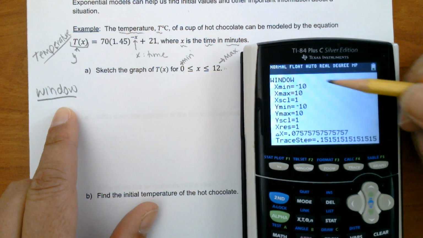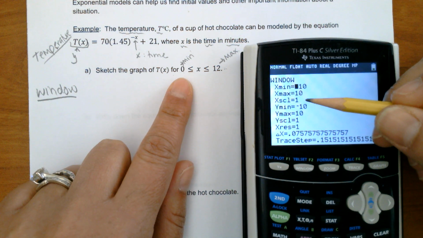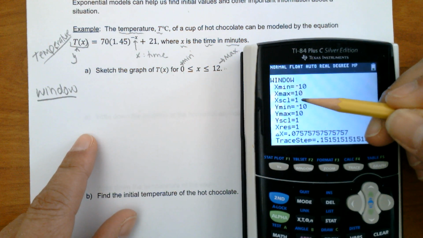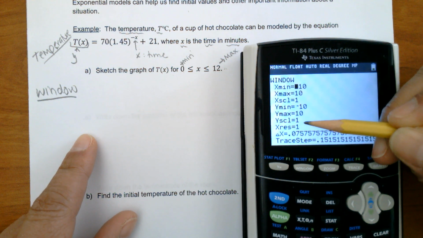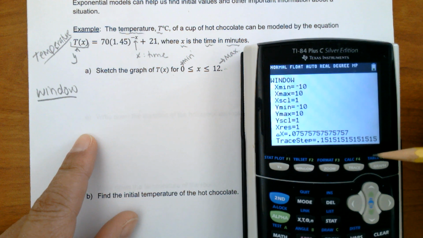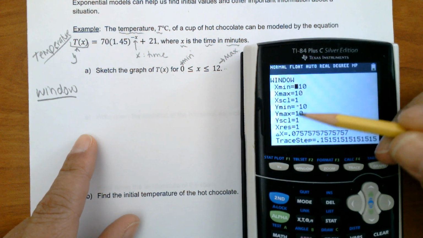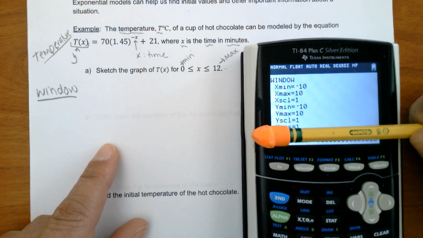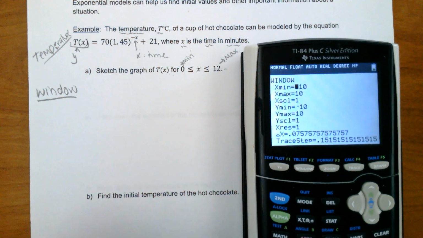And what's going to come up is X minimum, X maximum. We have that. They gave that to us. Our scale, SCL, is what we count by. Then Y minimum, Y maximum, our scale, our resolution, and then we have delta X and trace steps. We're not going to worry about these last three. What we are going to worry about is just up to the Y scale. These we can talk about later. Let's just learn a few things at once.